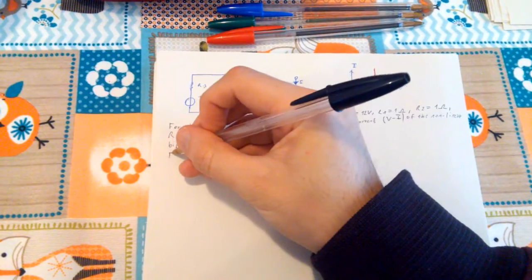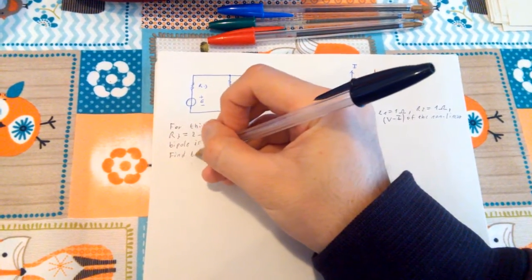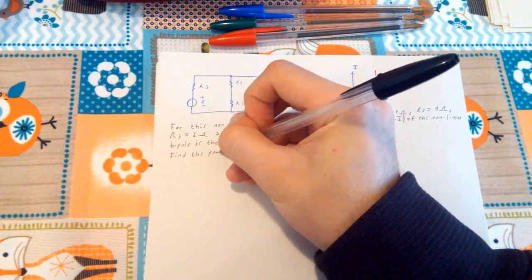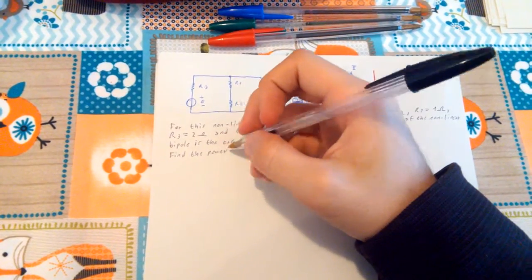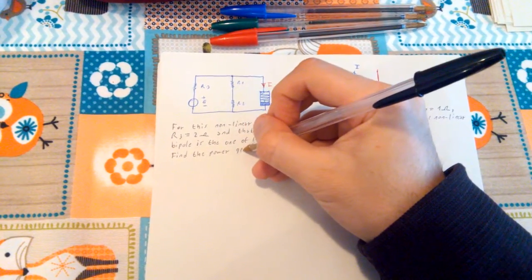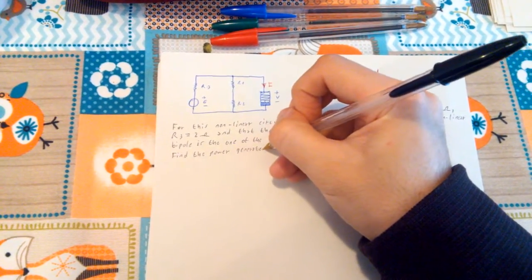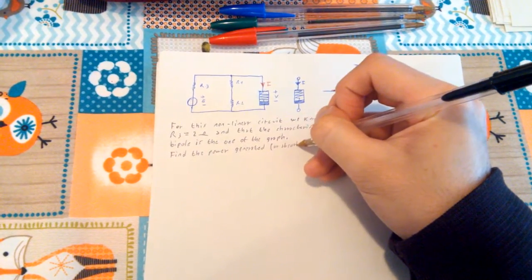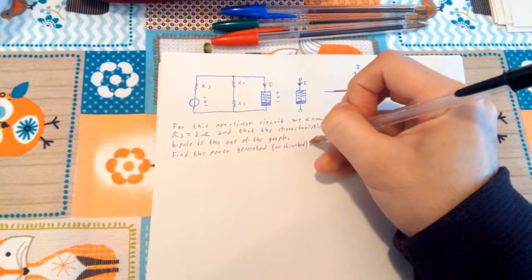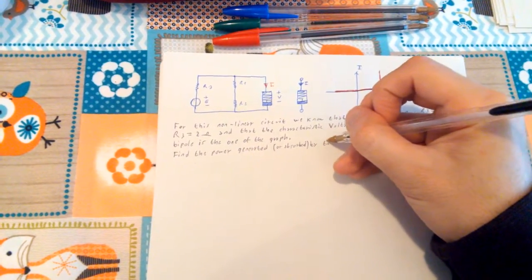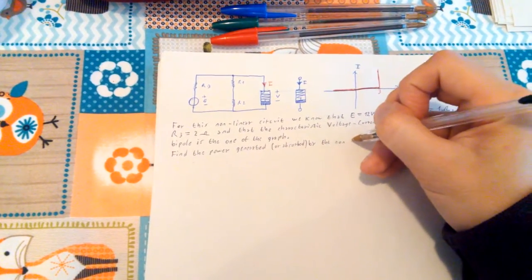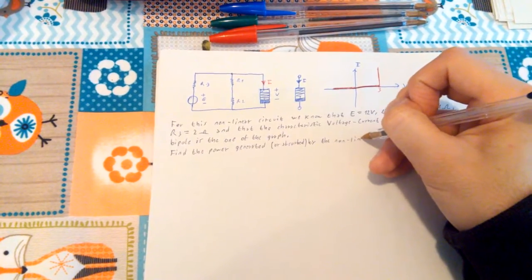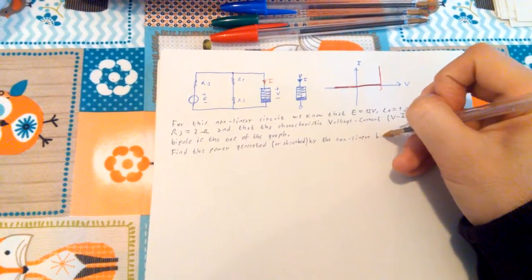Find the power generated or absorbed by the non-linear bipole.